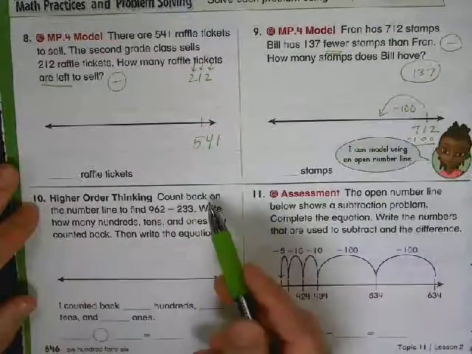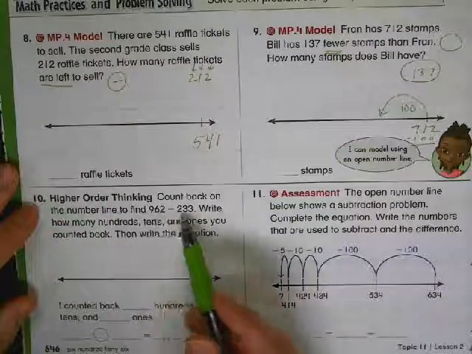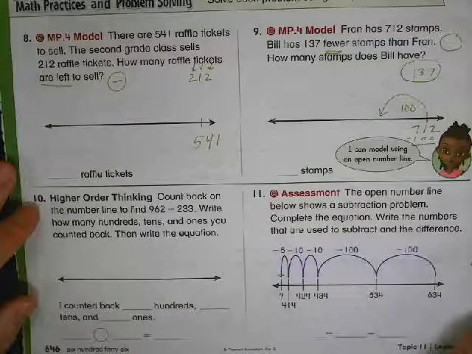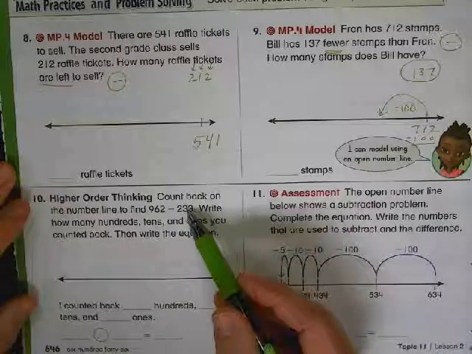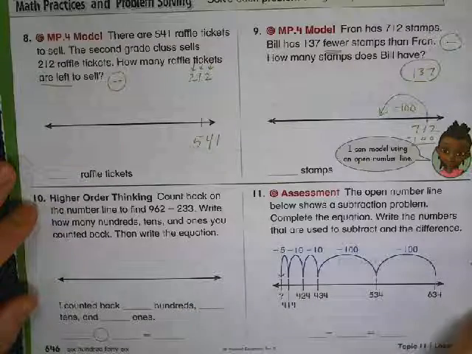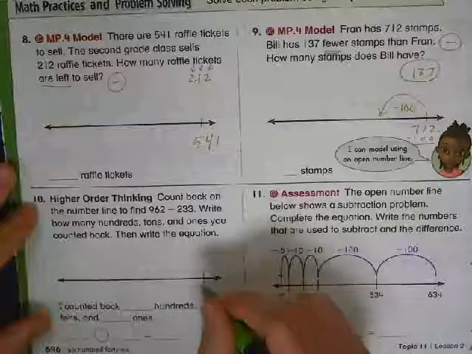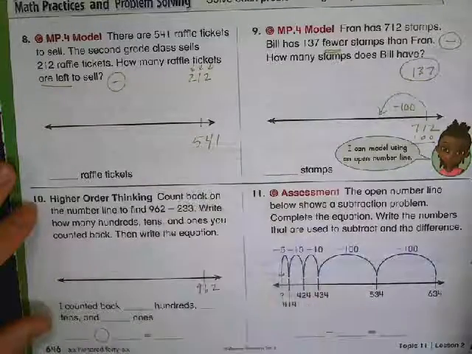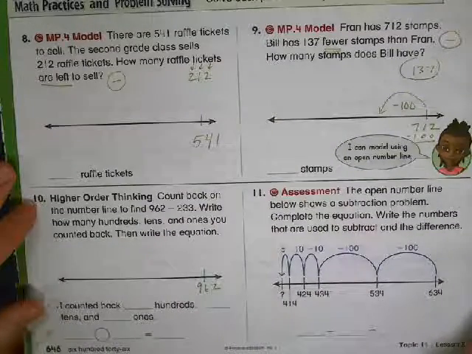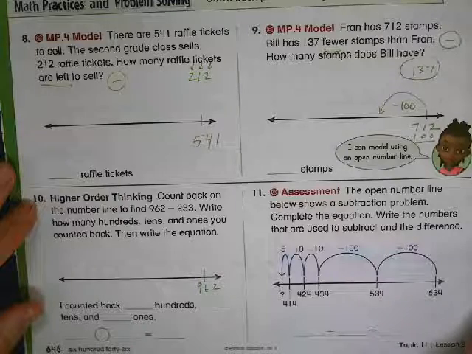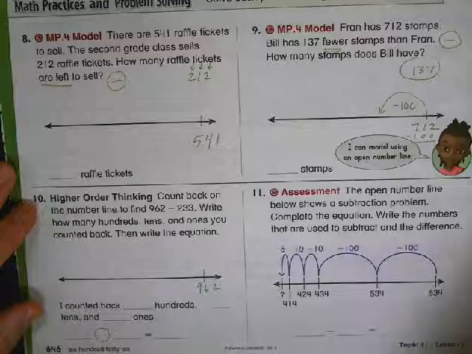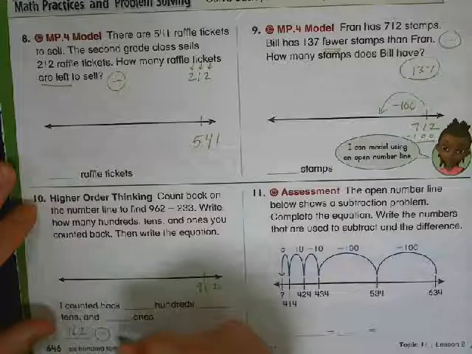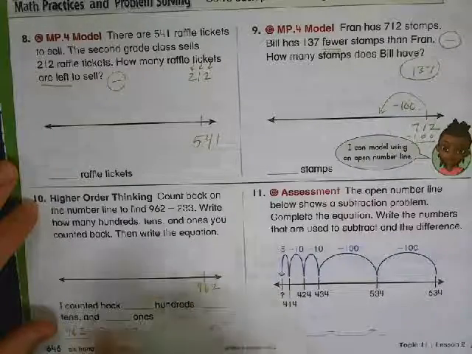Down here it says count back on the number line to find 962 minus 233. Write how many hundreds, tens, and ones you counted back. Then write the equation. Only difference here is you're going to have to say how many hundreds, tens, and ones you counted back. So essentially the number is 962 minus 233. Write your difference here and then how many you subtracted.